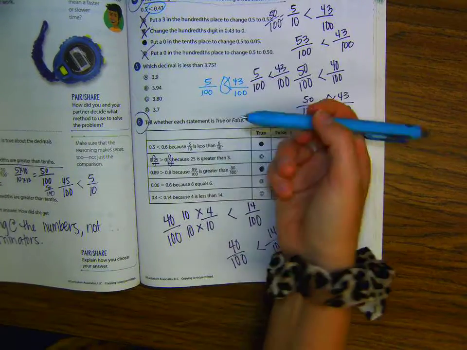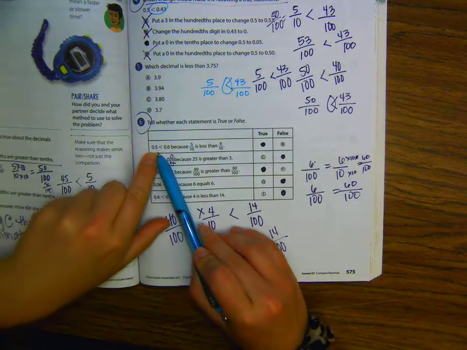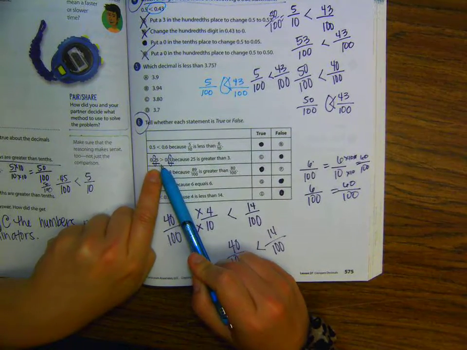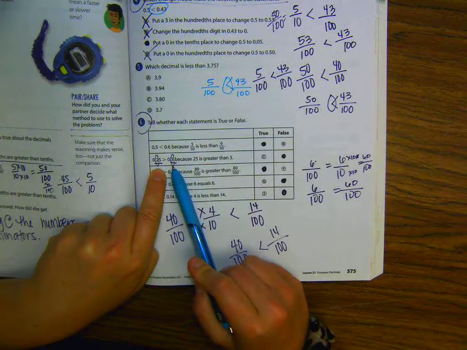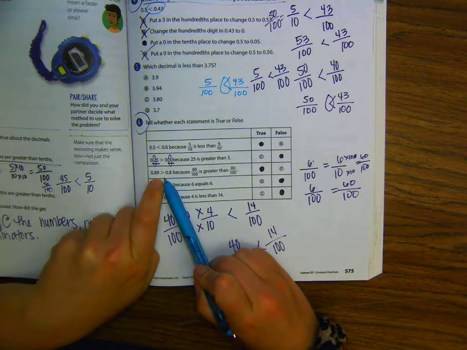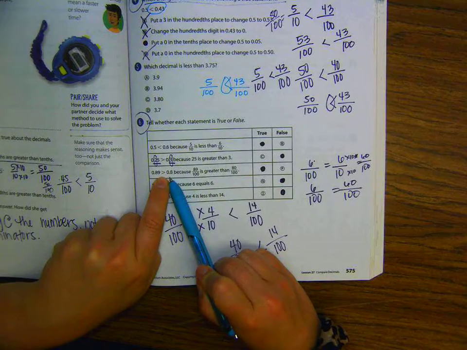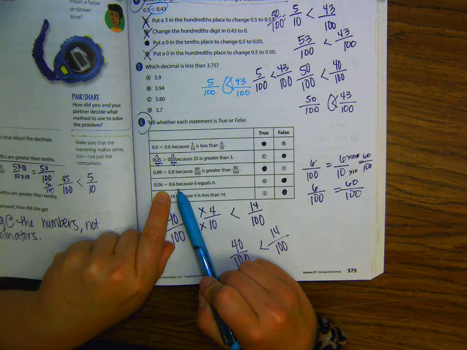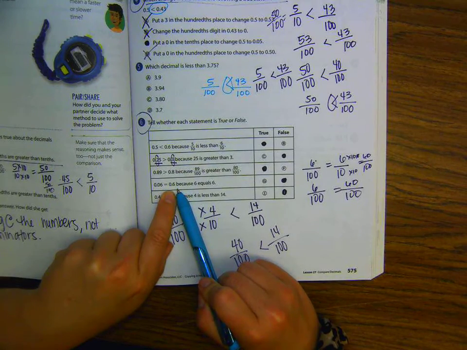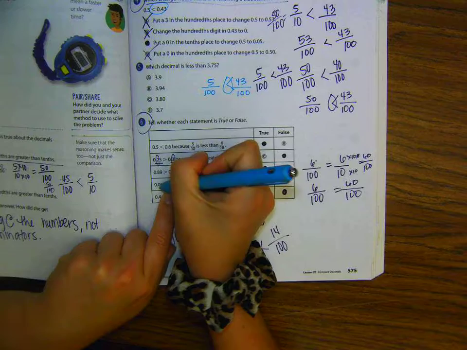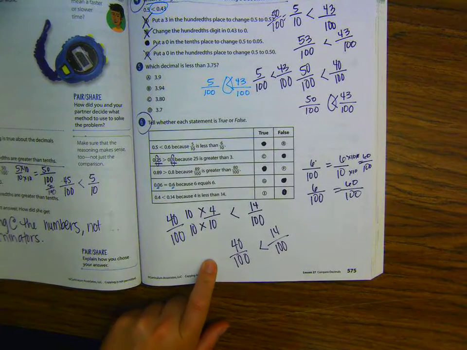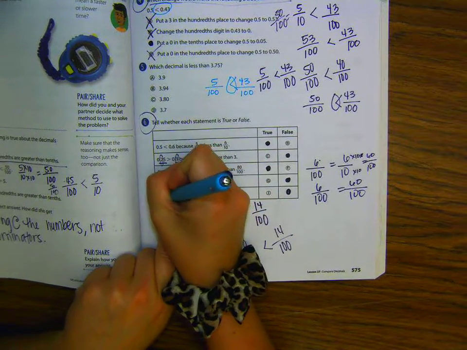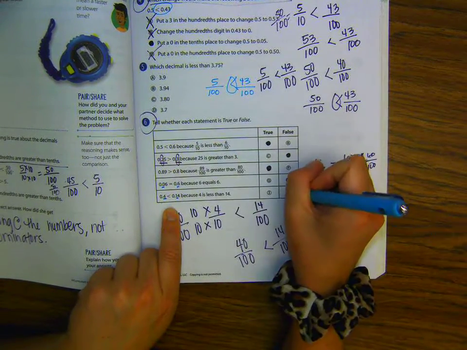And then 6, you're just writing true or false. So 5 tenths is less than 6 tenths, and that is true. 25 hundredths is greater than 3 tenths, and that is false. 89 hundredths is greater than 8 tenths, and that is true. And 6 hundredths is equal to 6 tenths. No. One has a 0 in the tenths and one has a 6, so that's false. And then 4 tenths is less than 14 hundredths. If I look at just my tenths, I have a 4 and a 1, and that would be false.